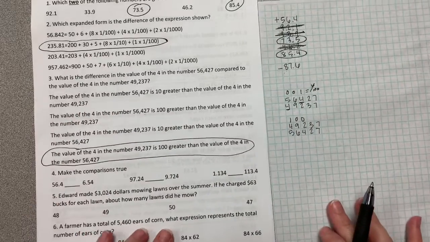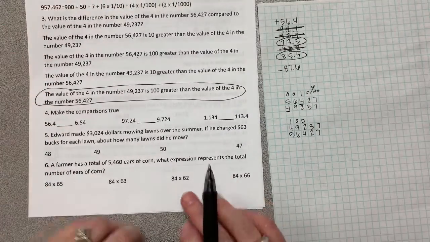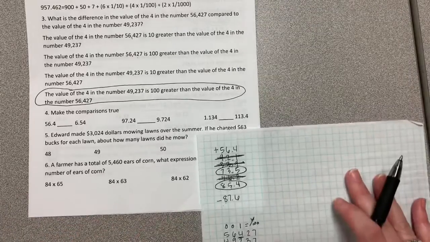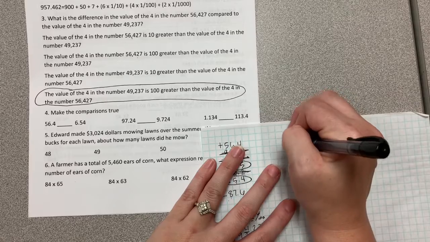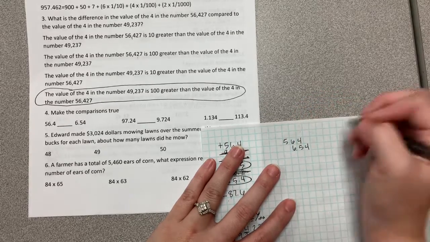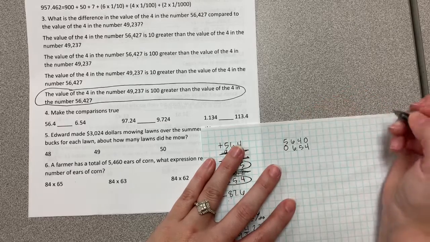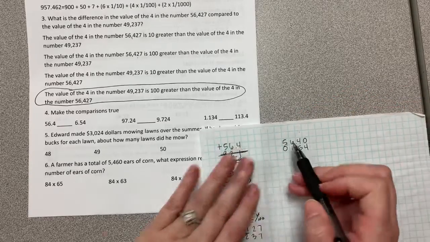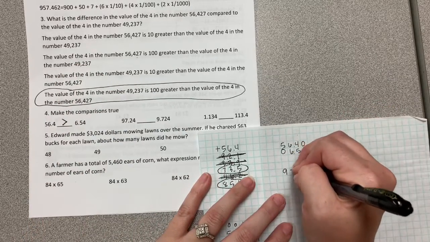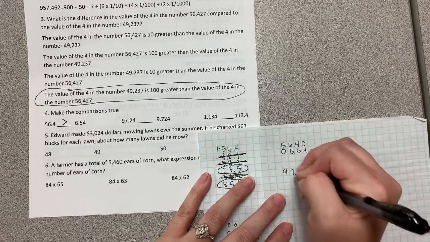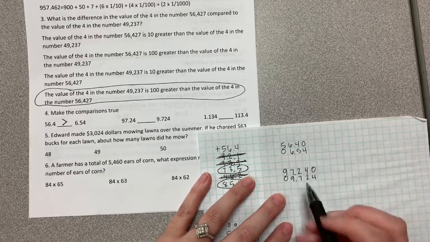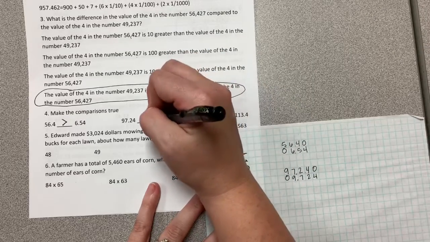Okay, moving on. We are comparing decimals. You already know what I want you to do. I want you to stack those decimals. It doesn't take very long to stack them. And you're going to line them up by the decimal, okay? And then if you have blanks, you put zeros. So 5, 0, 5 is bigger, so this is going to be greater than. Same thing for this, 97.24, 9.724. Add my zeros. This one is bigger, so that is greater than.